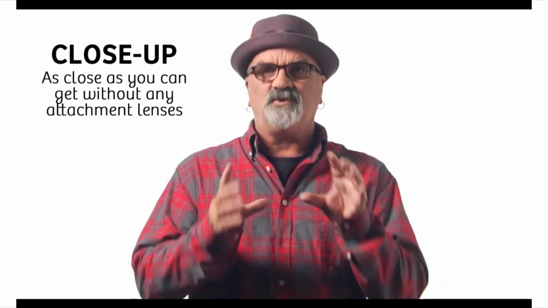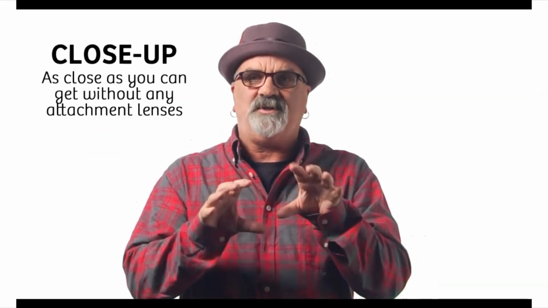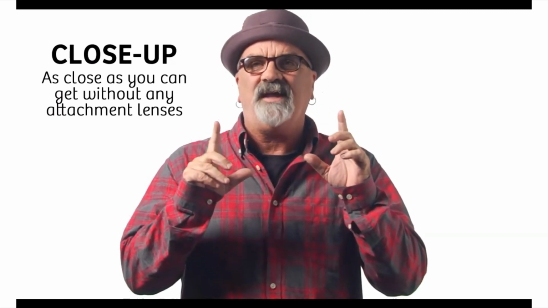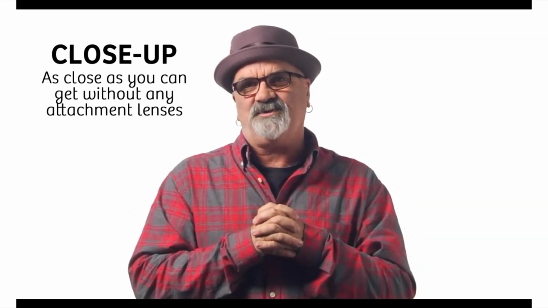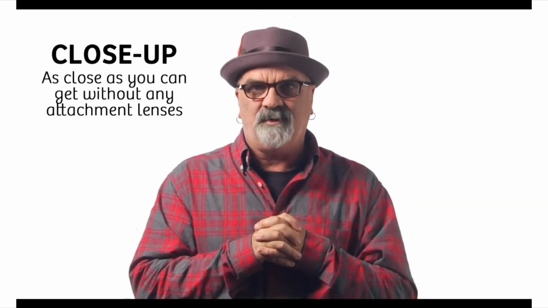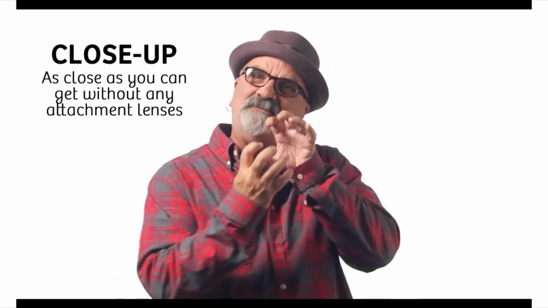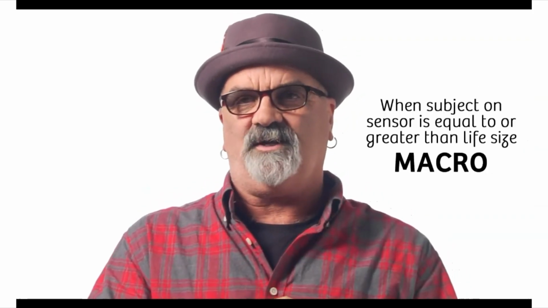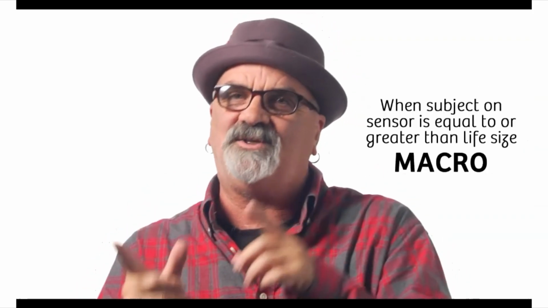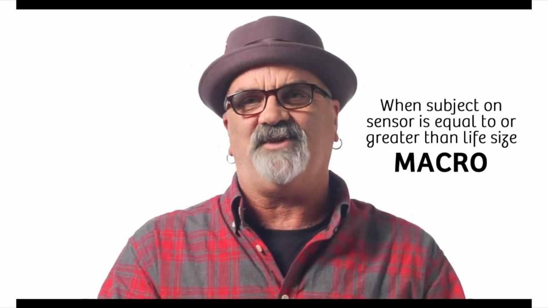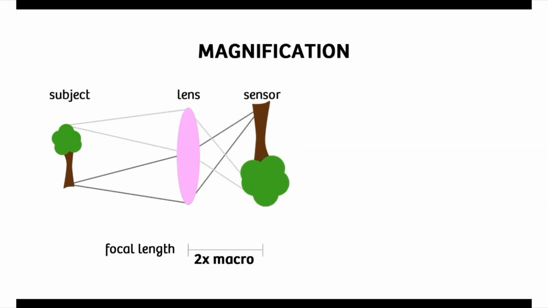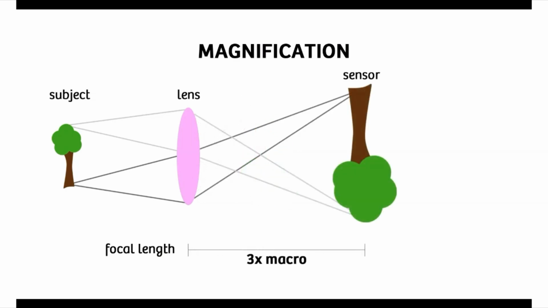Close-up photography is when you're getting as close to the subject as you possibly can with your iPhone camera without the help of any special lens attachments or third-party app help. And as you'll see in a minute, that magic distance number is about 3 to 4 inches. Macro photography, on the other hand, is when the image on the sensor is greater than life size, as illustrated here. For example, a 2x macro is twice as close. A 3x macro is 3 times as close, etc.